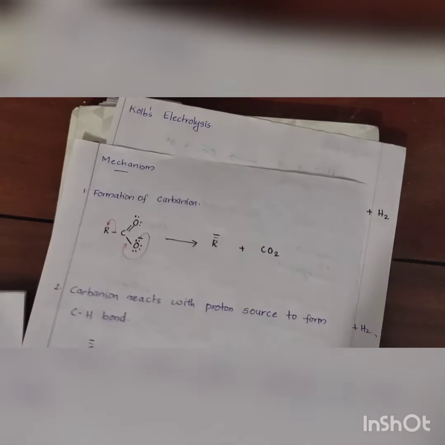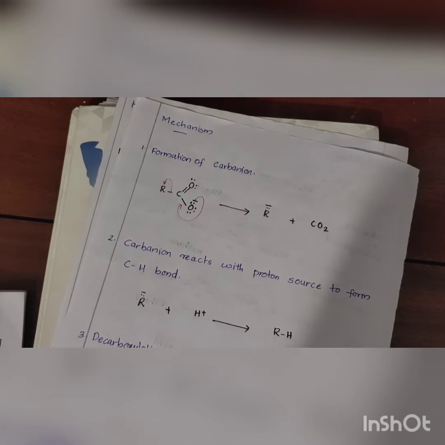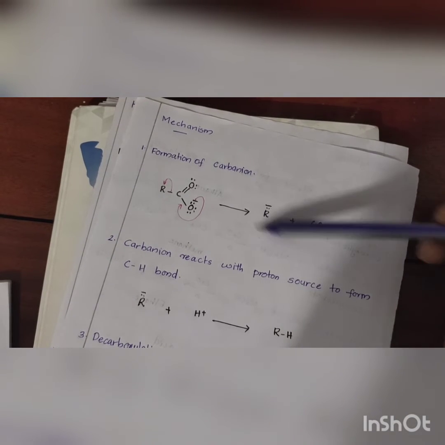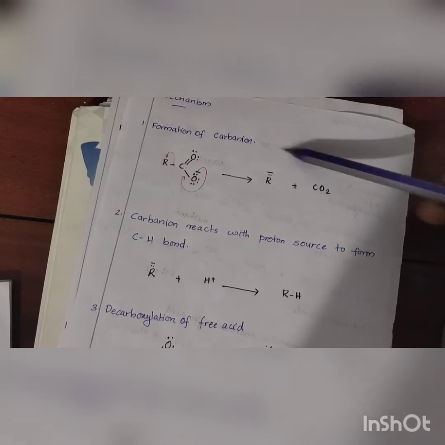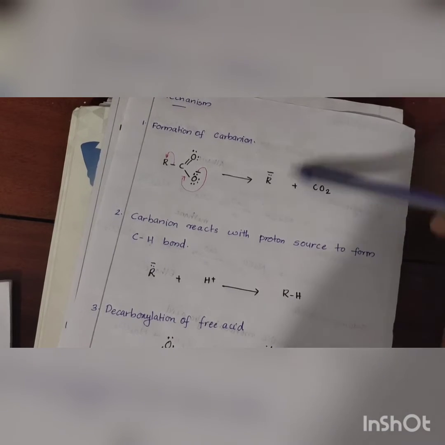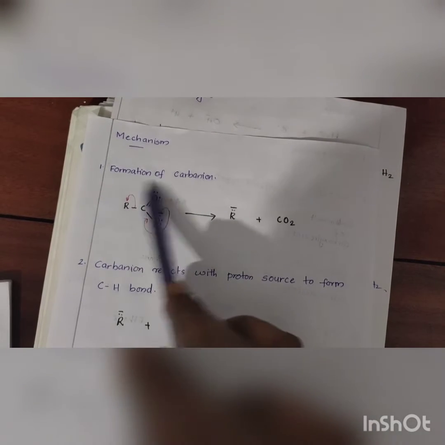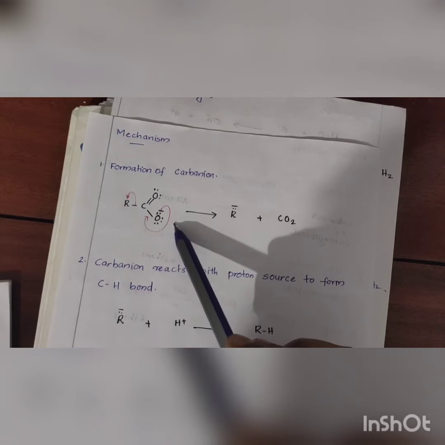Then the mechanism of the reaction. The first step is the formation of carbanion, that is R minus. Here we are considering the RCOO minus group.